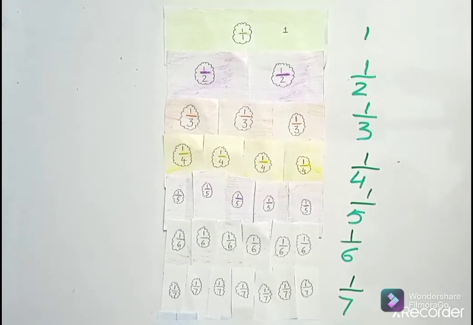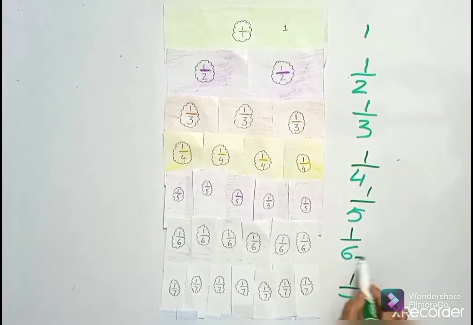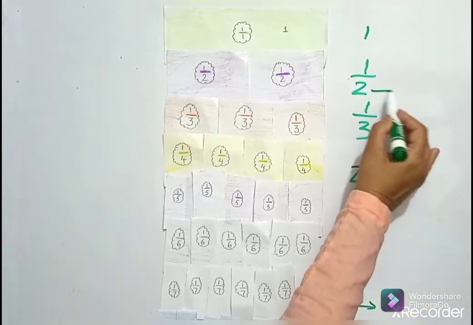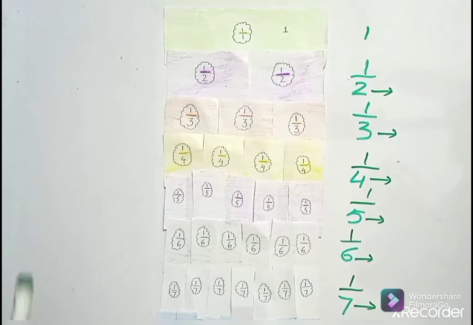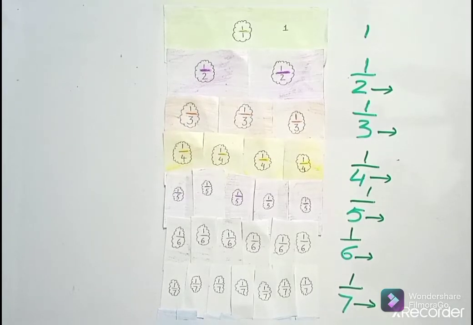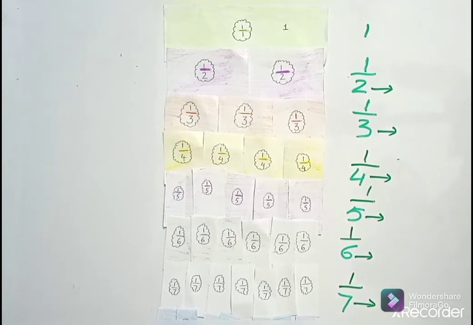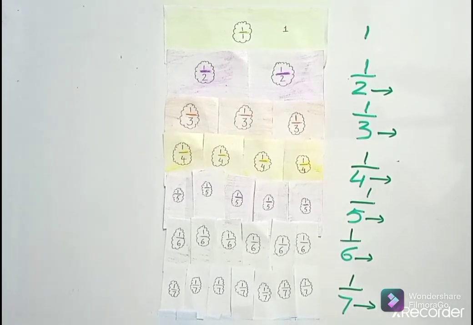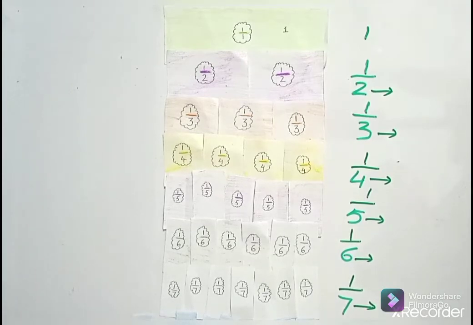So these are the total number of parts in which we are going to divide. So what is this called? Very good. The total number of parts is called the denominator. And each part, if I take 1 over 8 part, this part is called the numerator.